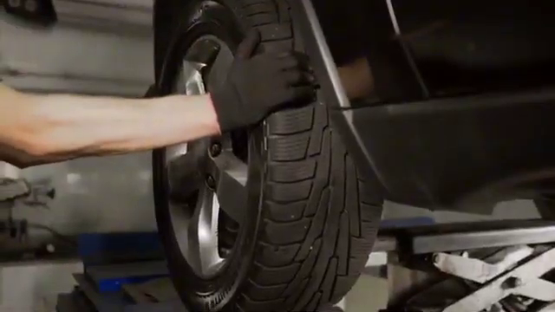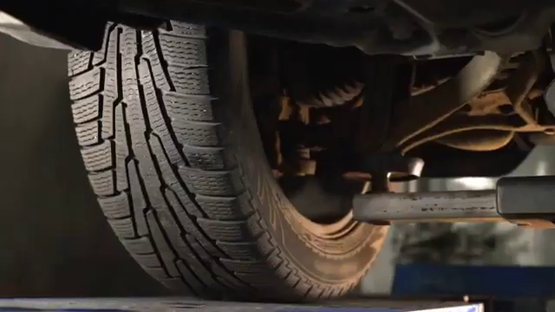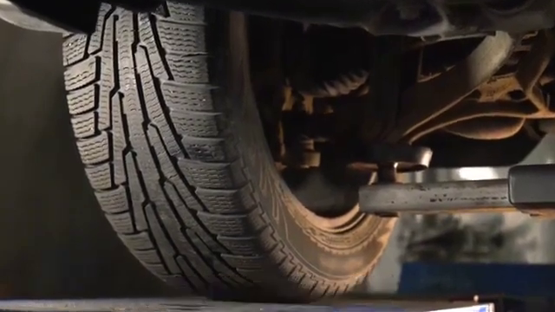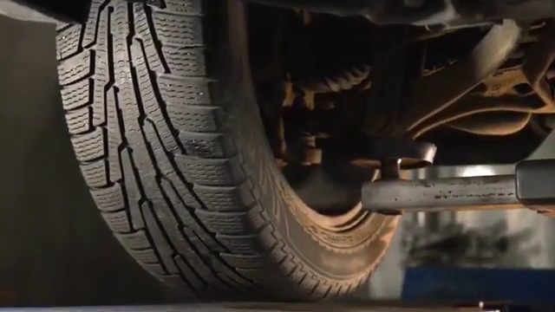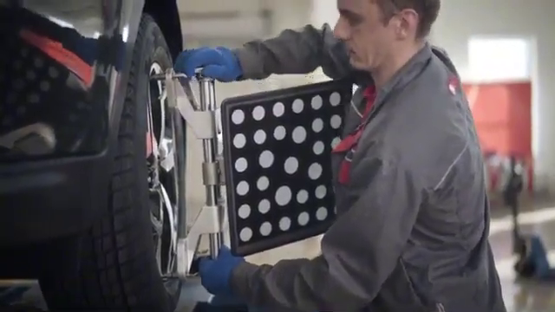Bounce test. Perform a simple bounce test by pushing down firmly on each corner of the car and releasing it. If the car continues to bounce excessively, the shocks or struts may be worn out. Alignment check. Check your vehicle's wheel alignment. Misaligned wheels can cause uneven tire wear and handling problems.